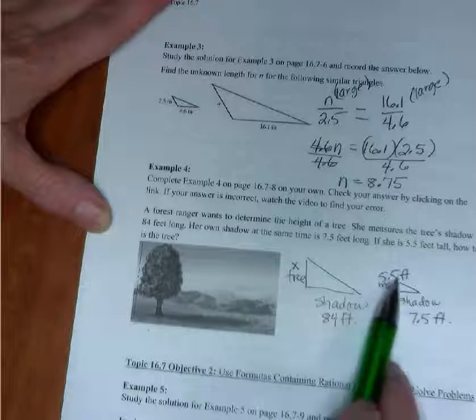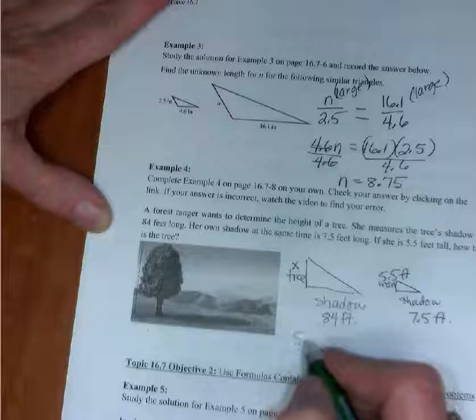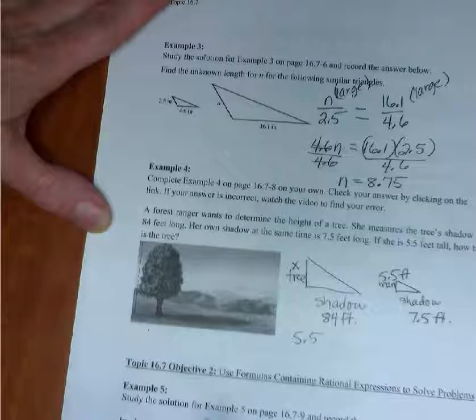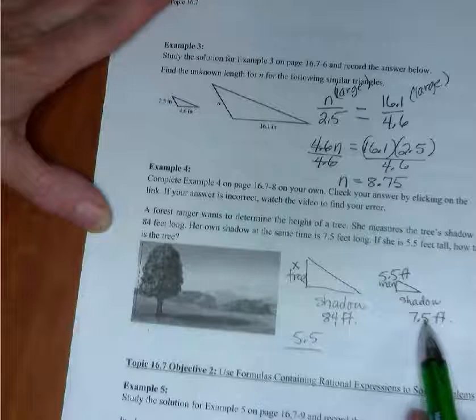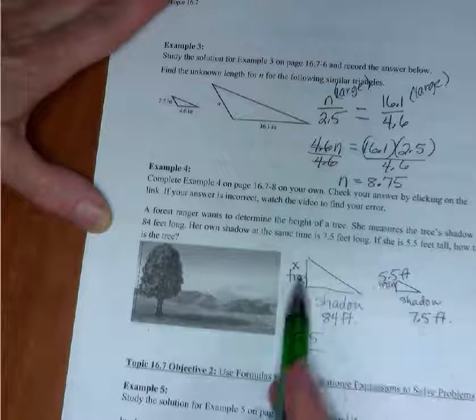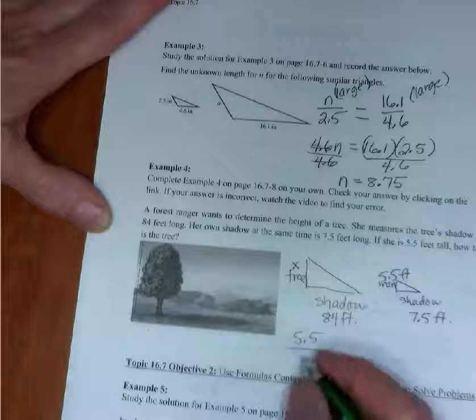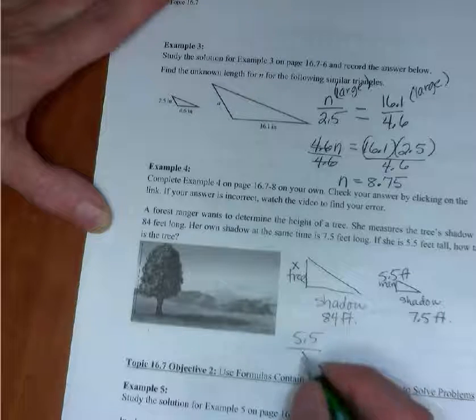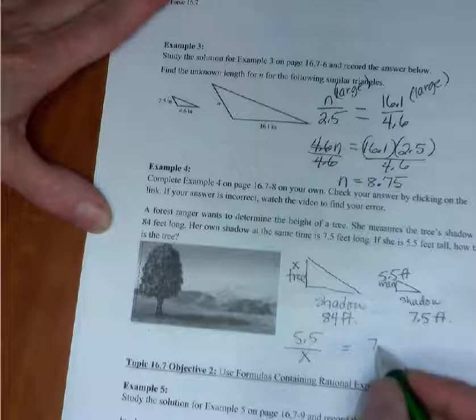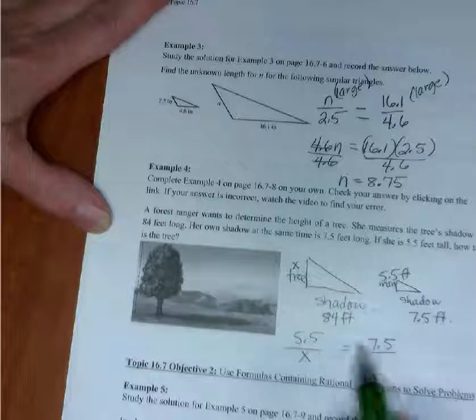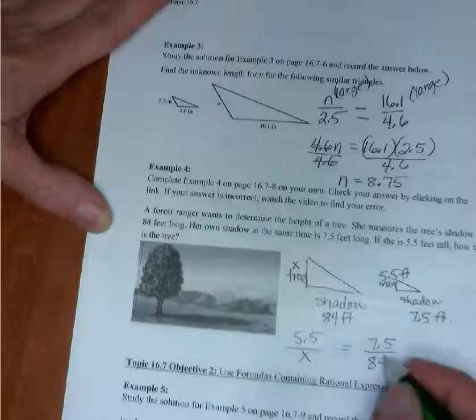I can say the height of the person as a ratio to the height of the tree will be the same as the length of the shadow of the person relative to the length of the shadow of the tree.